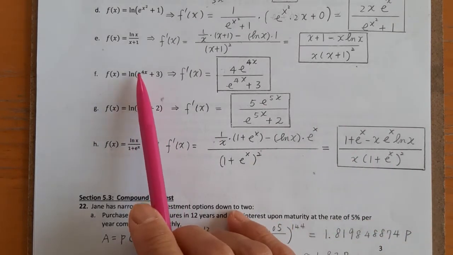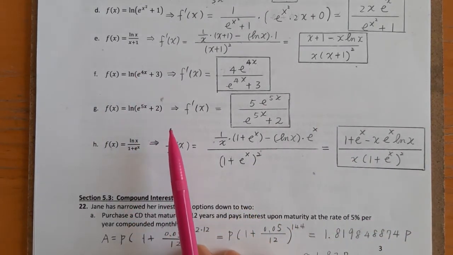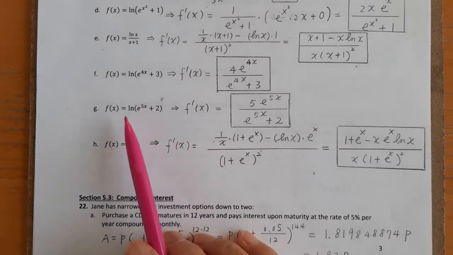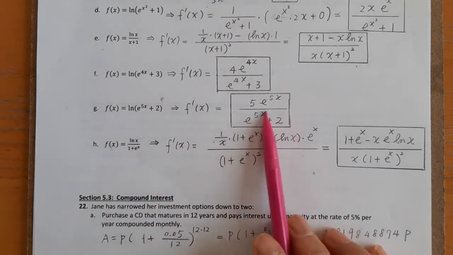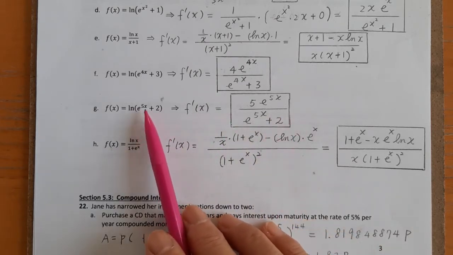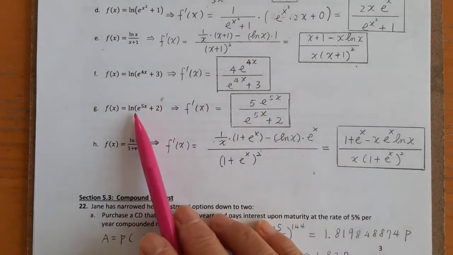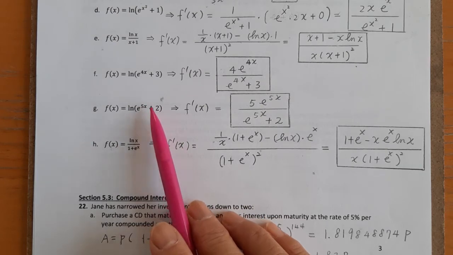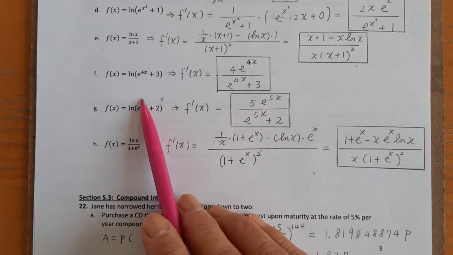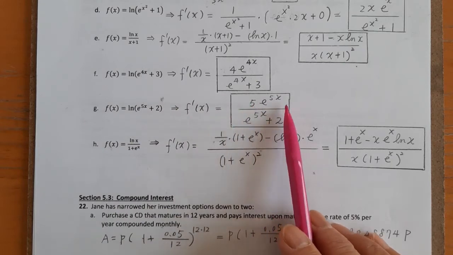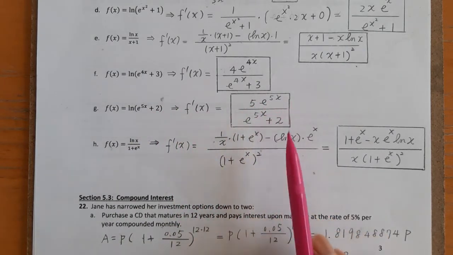This one, f and g, are actually similar. So ln take derivative is 1 over this u, 1 over this, and u prime. This take derivative: e to the power 5x take derivative is e to the power 5x. By the chain rule, 5x take derivative is times 5. Plus 2 take derivative is 0. So we got this.